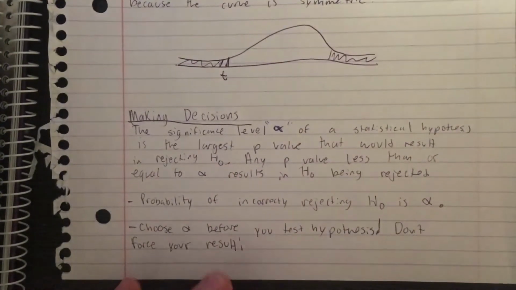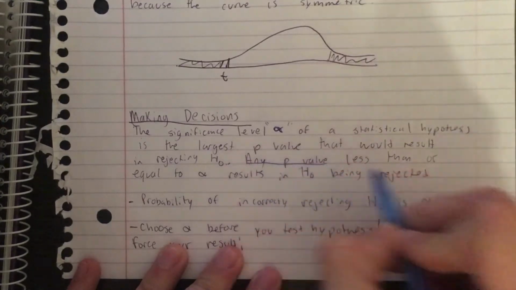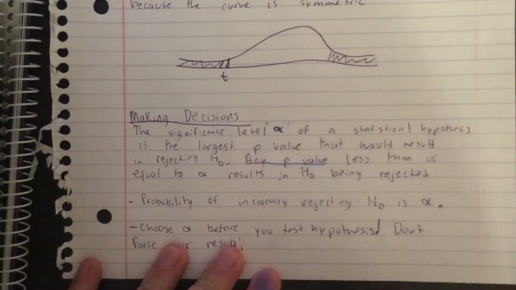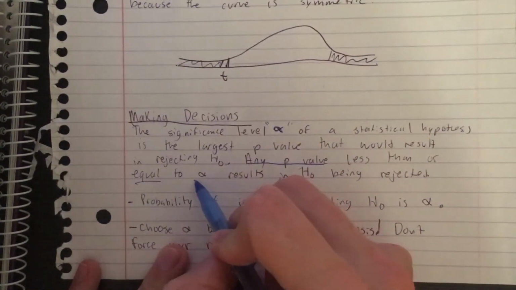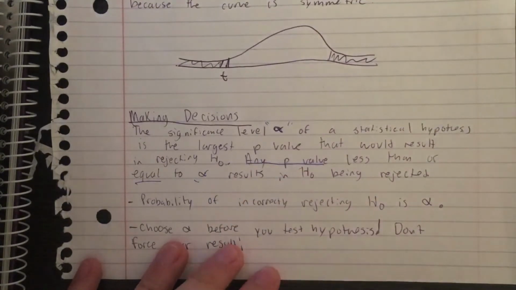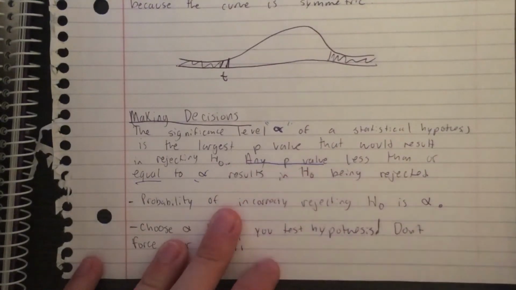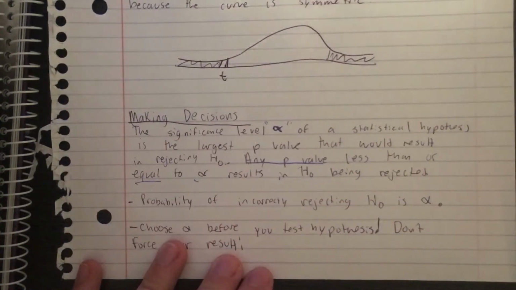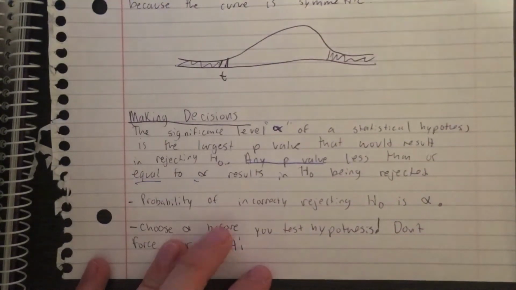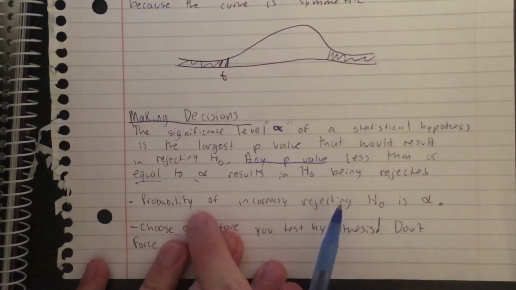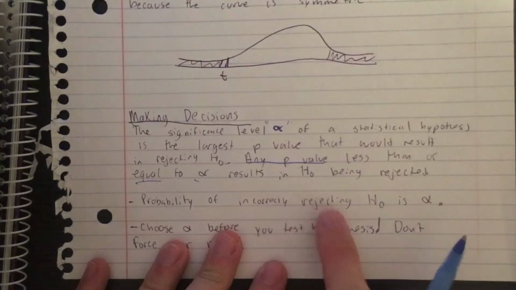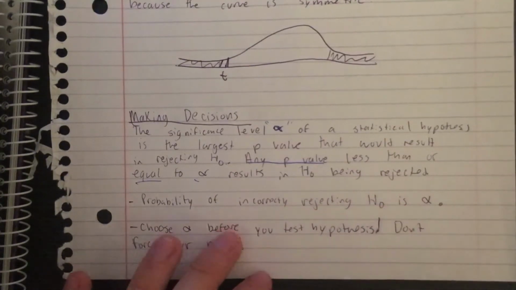And this is super important right here. Any p-value that's less than or equal to alpha is enough evidence for us to reject the null hypothesis. Because this significance level refers to the probability that we incorrectly reject the null hypothesis.